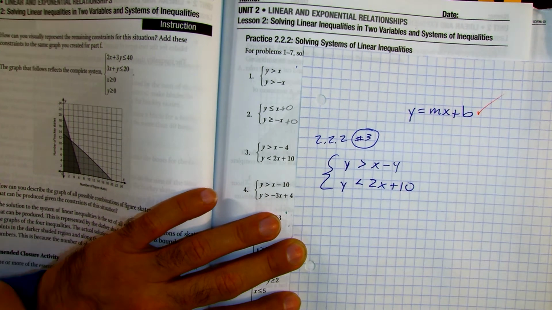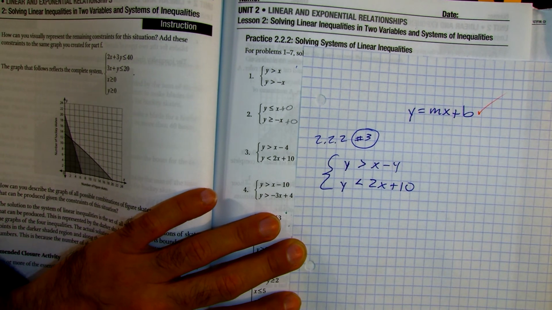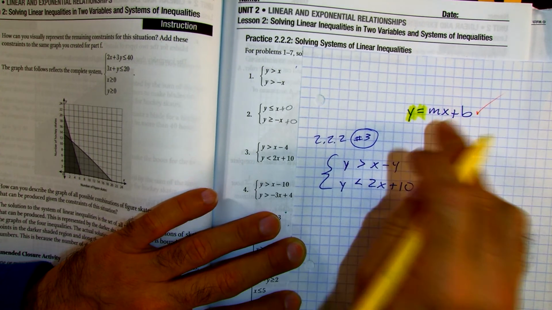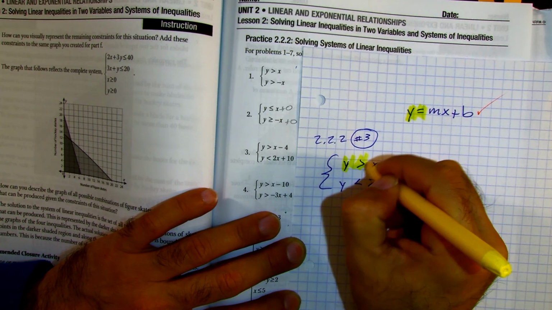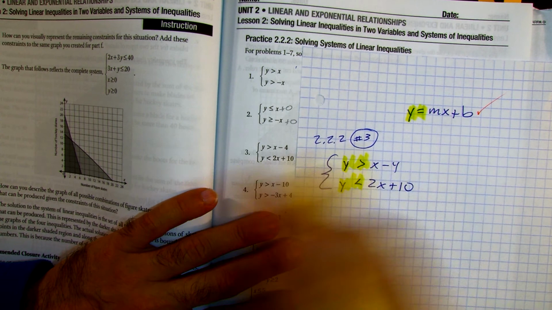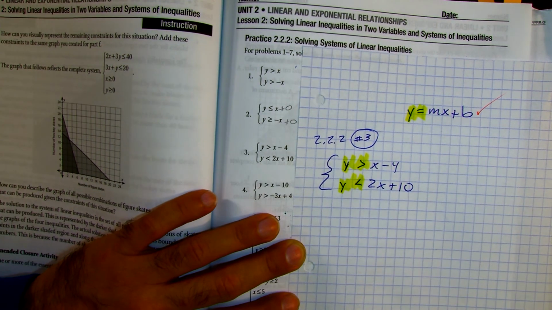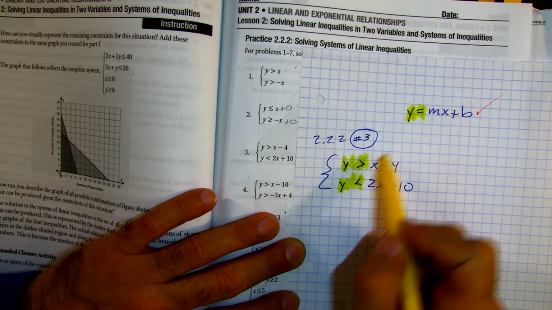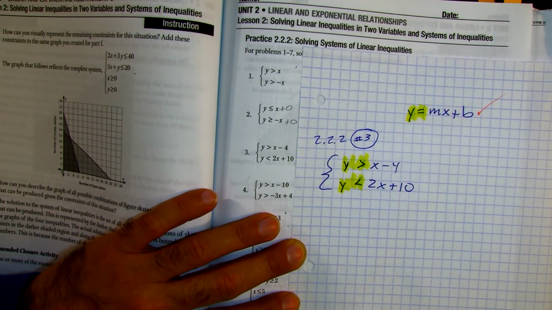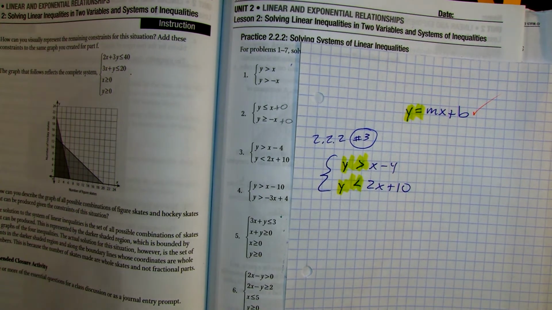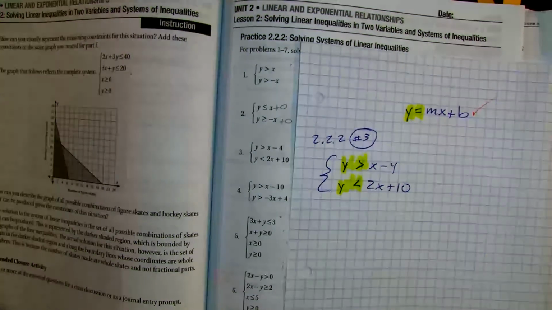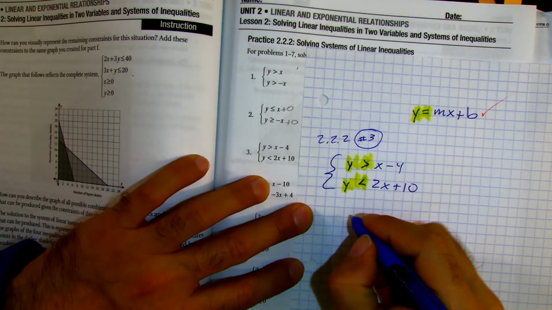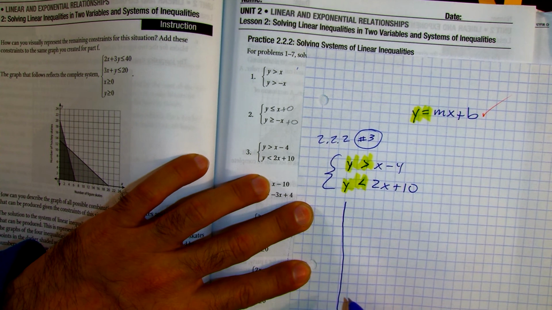What I always look for in the form we want to graph is y and then our equal symbol. Here we have y and our greater than, y and our less than. As long as you have the y on the left side, you can think of these as the fences. The left side, y is alone, you're good. So when I look to graph this, I can make a graph really quick. It's going to be about there.